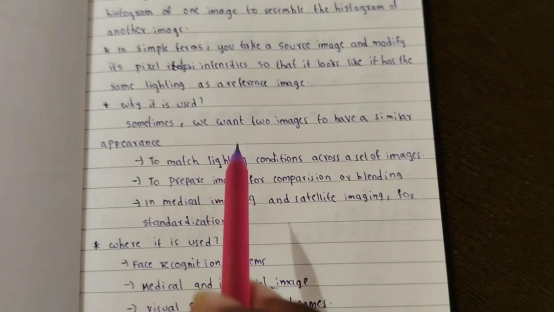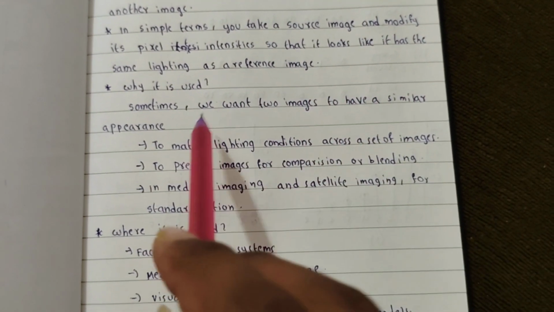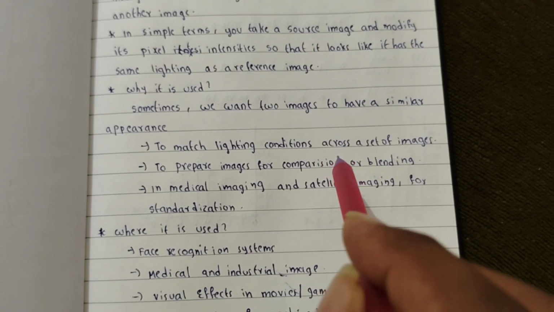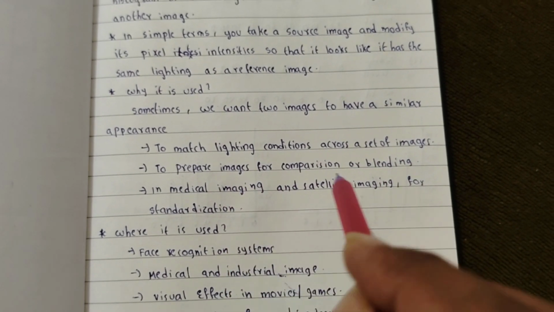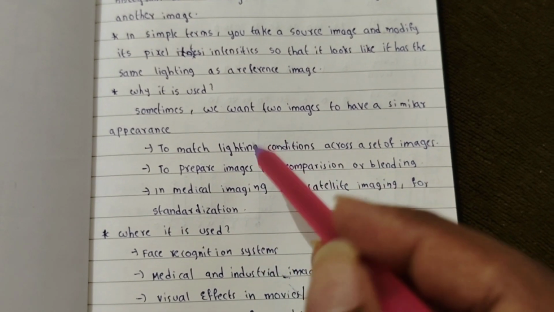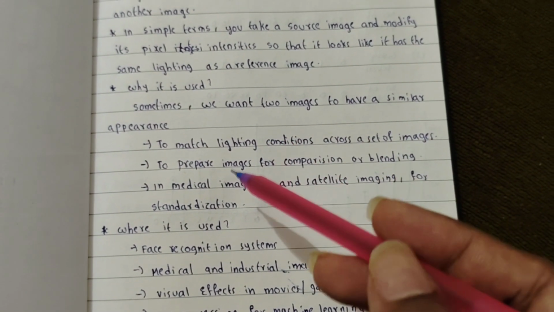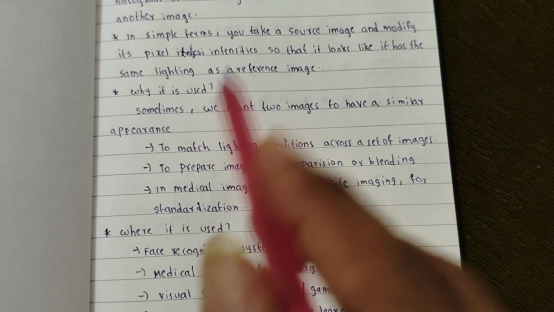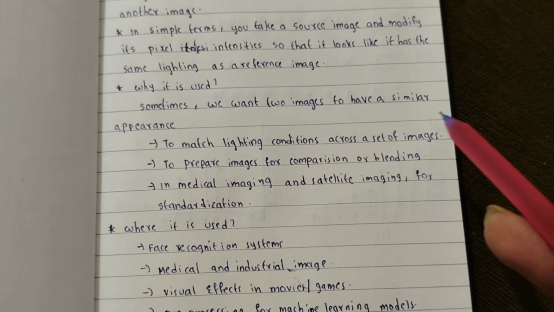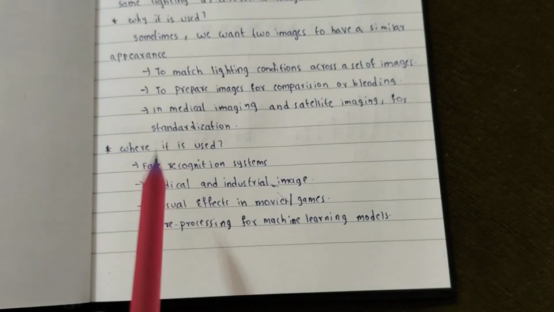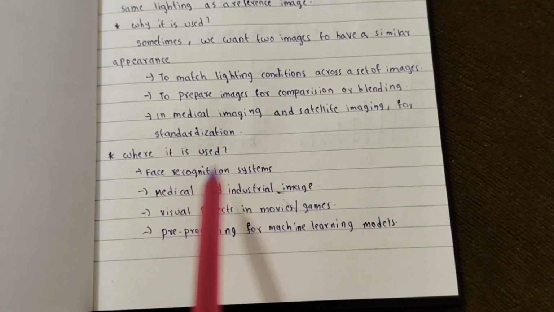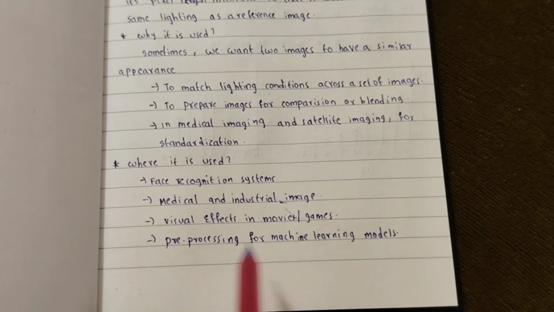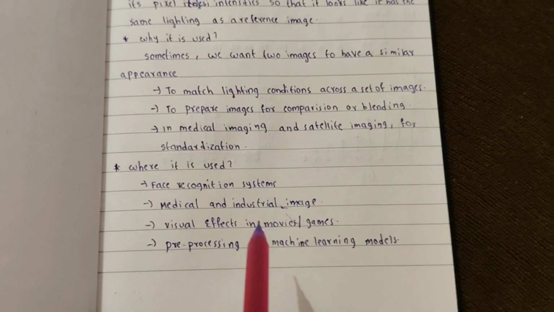Why it is used: sometimes we want two images to have a similar appearance, to match lighting conditions across a set of images, or to prepare images for comparison or blending. It is used in medical imaging and satellite imaging for standardization. Then we use histogram matching to make one image the same as the reference image. It is mainly used in face recognition systems, medical and industrial imaging, visual effects in movies or games, pre-processing for machine learning models, etc.